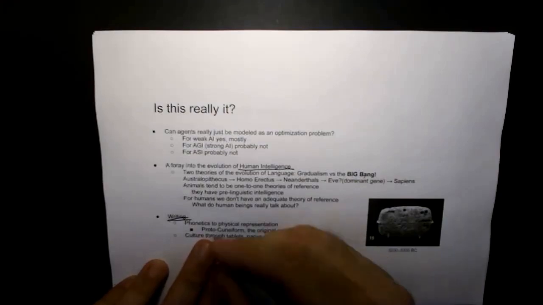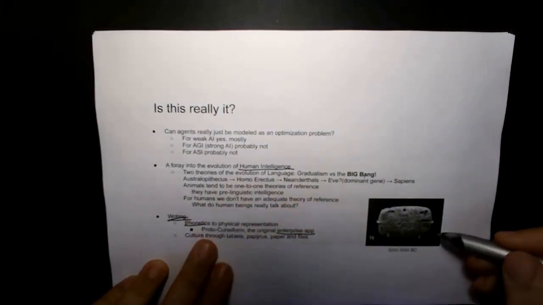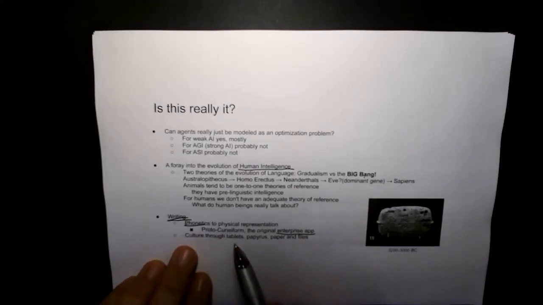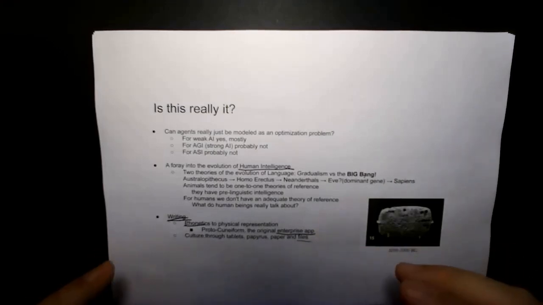But once they got the phonetics to the physical representation, once that clicked in, then you have things like the Epic of Gilgamesh. The Epic of Gilgamesh from Sumer, that's the first work of literature. But then it explodes, and we start having culture through tablets, through papyrus, through paper, and then onto files, right? The next generation can have these concepts because they're written down, and they pass to the next generation, and you start building up a cultural repertoire of very extended concepts that become the basis of our intelligence.